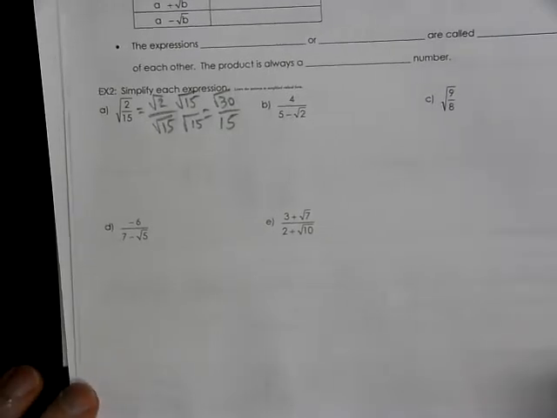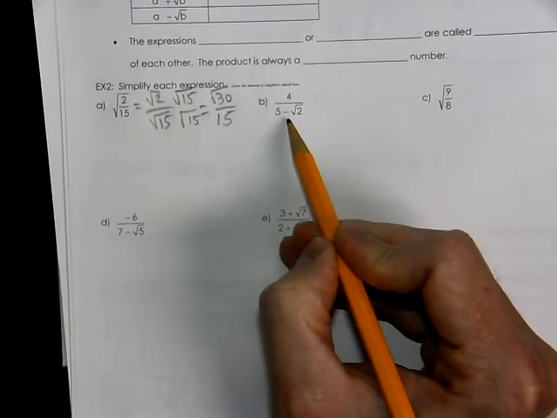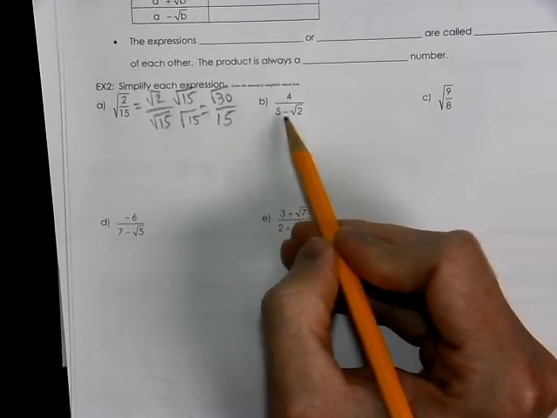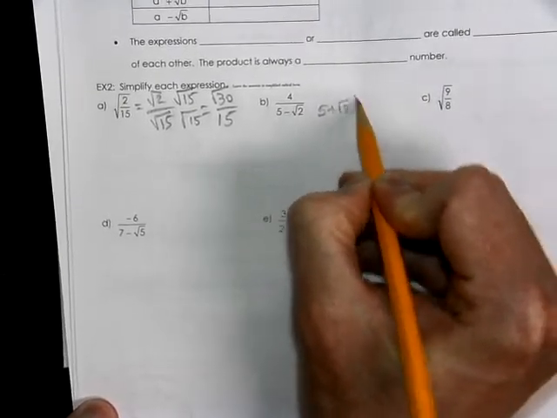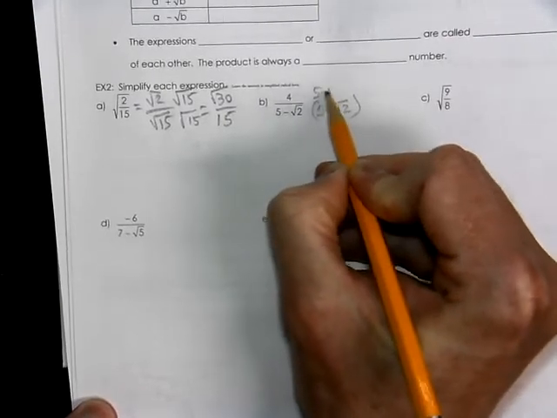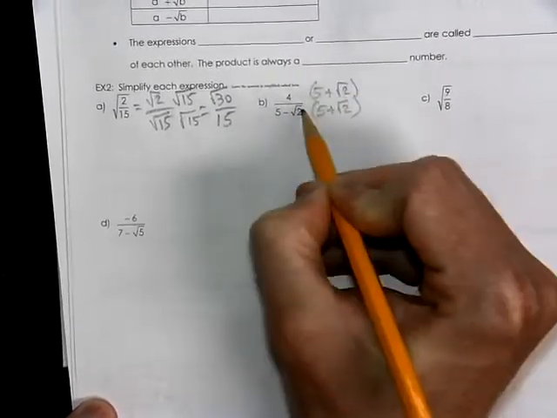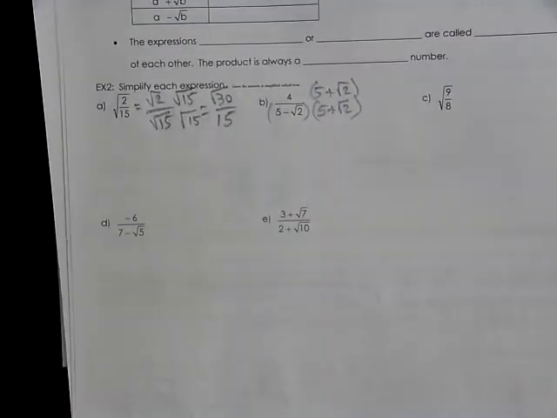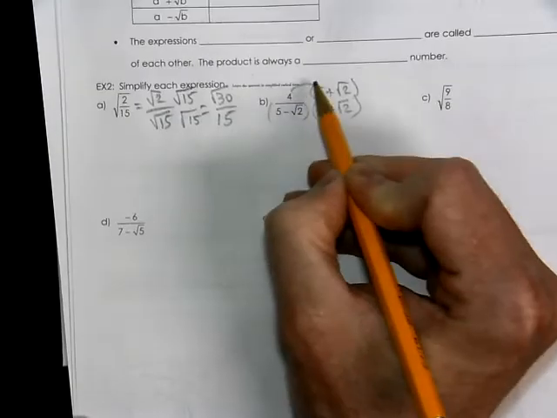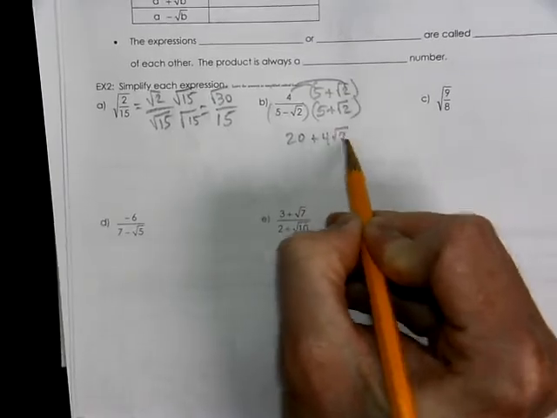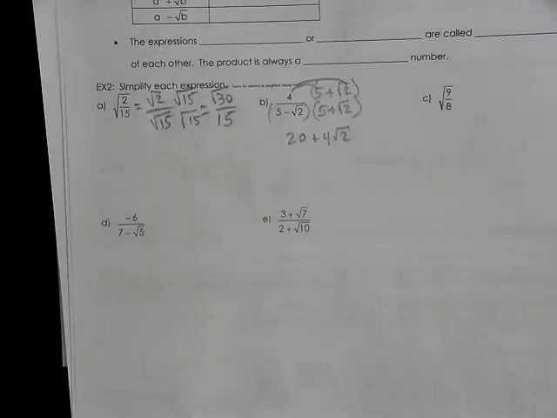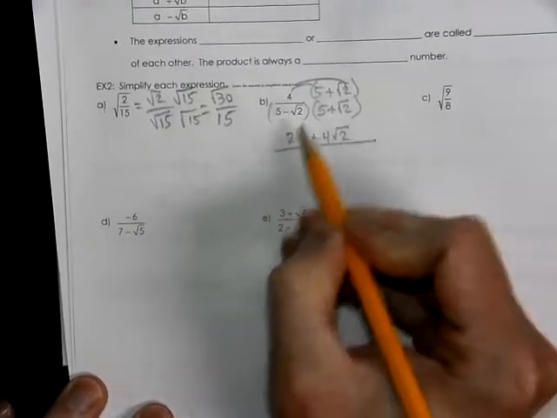The other option we have here is working with a binomial. If you're working with a binomial, you have to multiply by the conjugate. When you multiply by the conjugate, you multiply the 4 times both terms, and on the bottom you have to FOIL that.